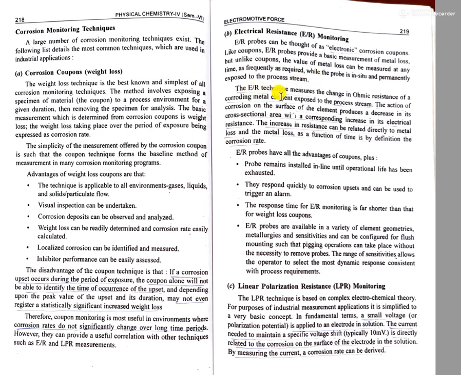Here the ER technique measures the change in ohmic resistance of a corroding metal element exposed to the process stream. So what is this technique measuring? It is measuring the change in ohmic resistance of the corroding metal element which is exposed to the corroding environment. The action of corrosion on the surface of the element produces a decrease in its cross-sectional area with a corresponding increase in its electrical resistance.